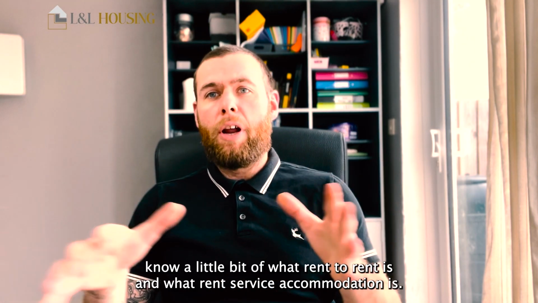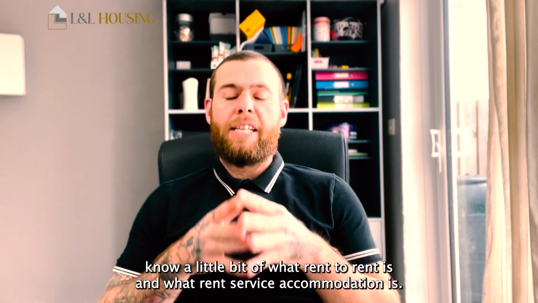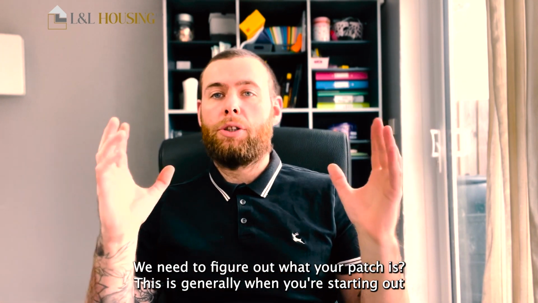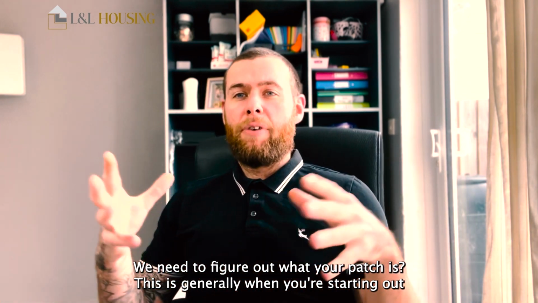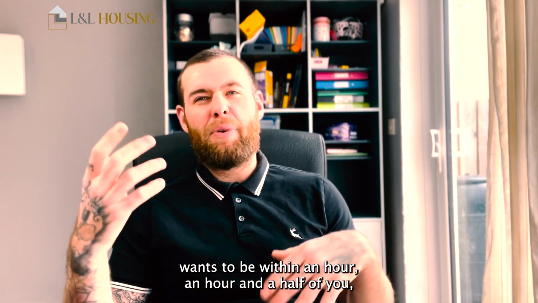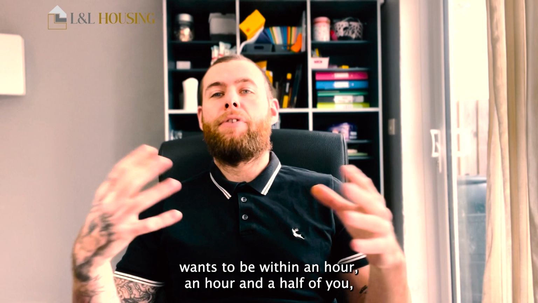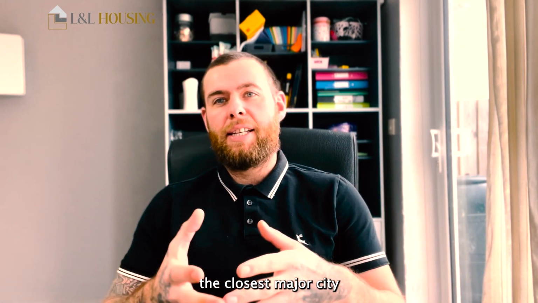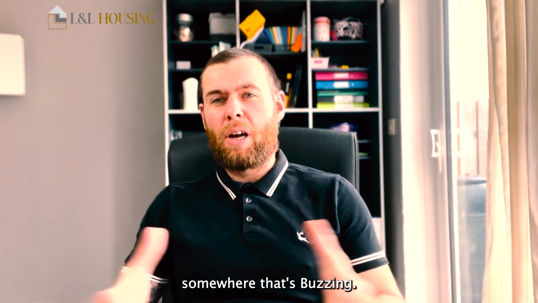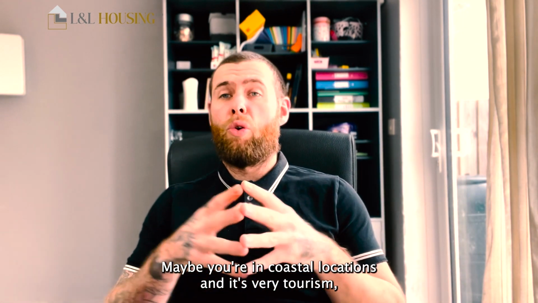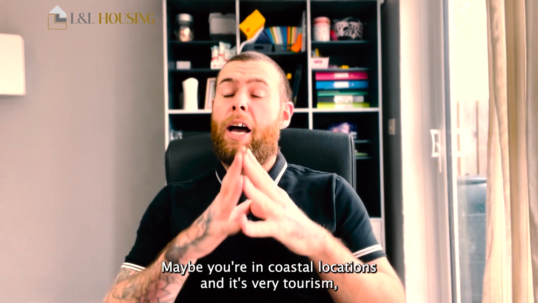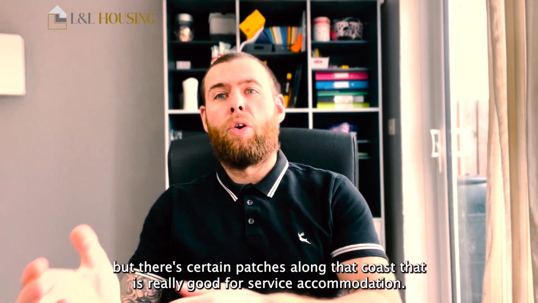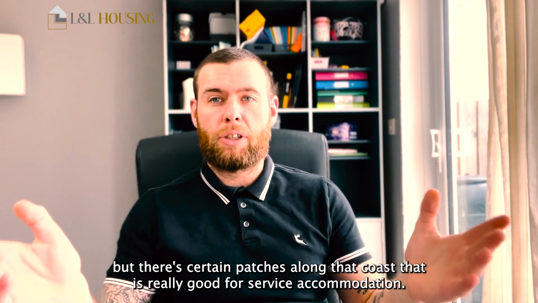Now you know a little bit of what rent to rent is and what rent to service accommodation is. We need to figure out what your patch is. Generally, when you're starting out, this wants to be within an hour and a half of you. The closest major city, somewhere that's buzzing, or maybe you're in coastal locations and it's very tourism, but there are certain patches along that coast that are really good for service accommodation.